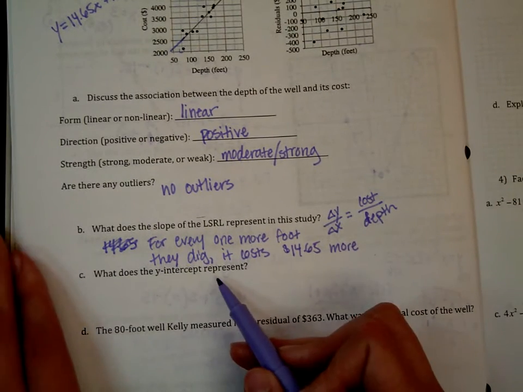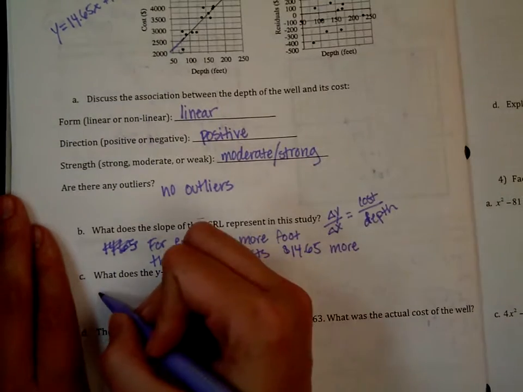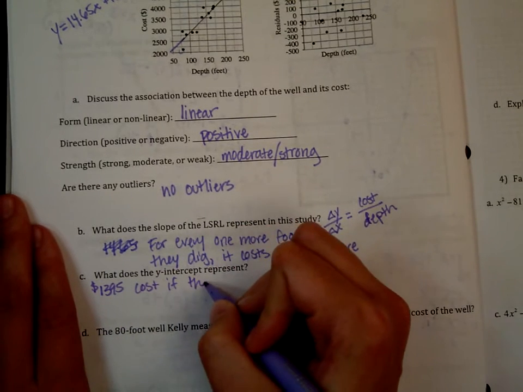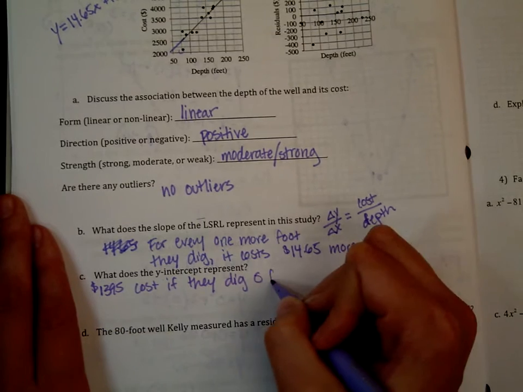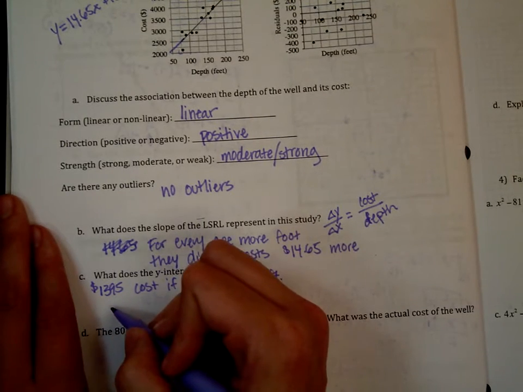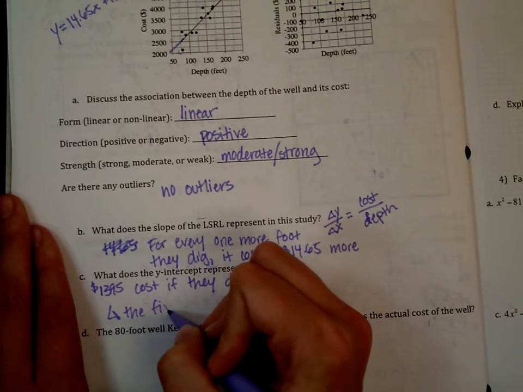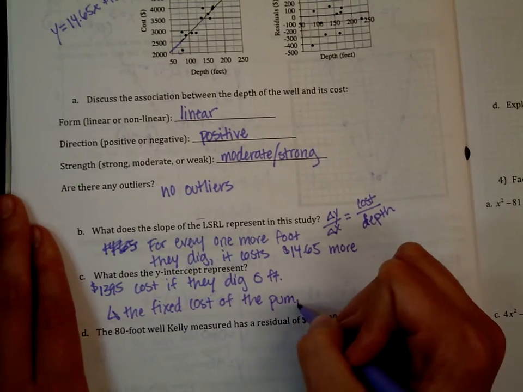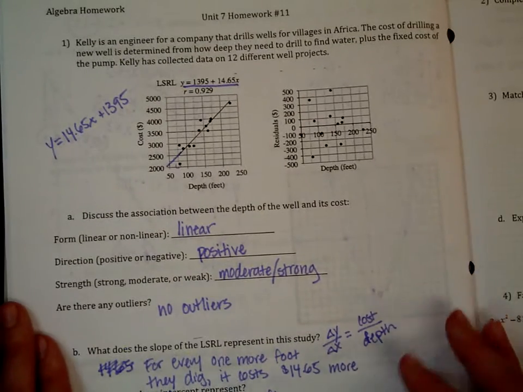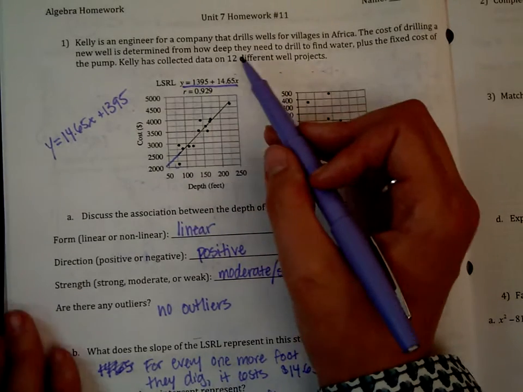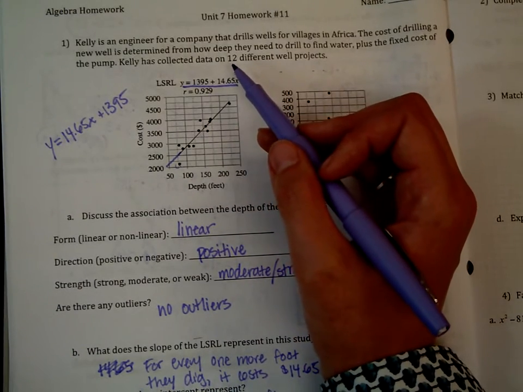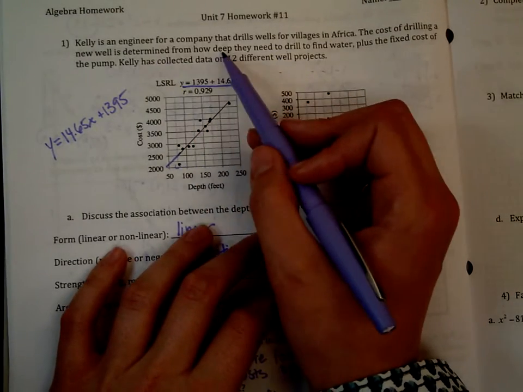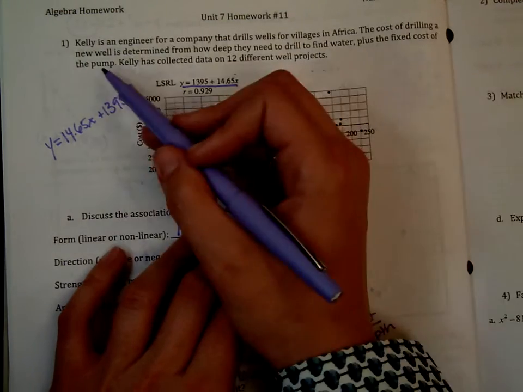What does the Y-intercept represent? The Y-intercept, 1395, is the cost if they dig 0 feet. So this would represent the fixed cost of the pump, because it said at the beginning that the cost is determined from how deep they drill plus the fixed cost of the pump.